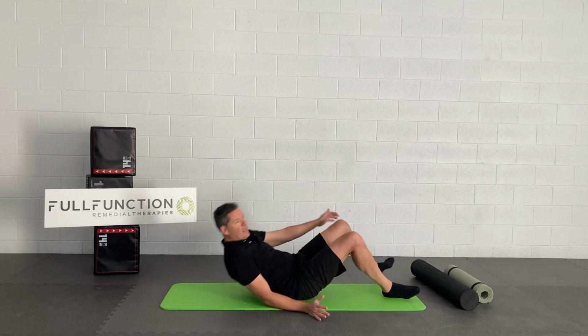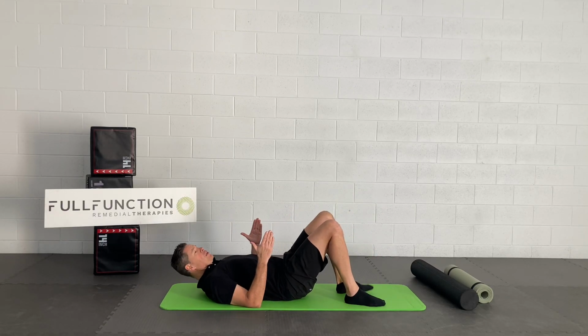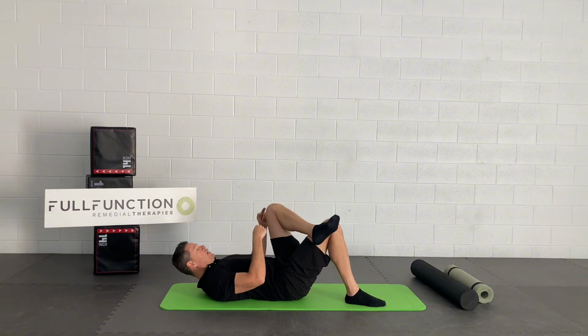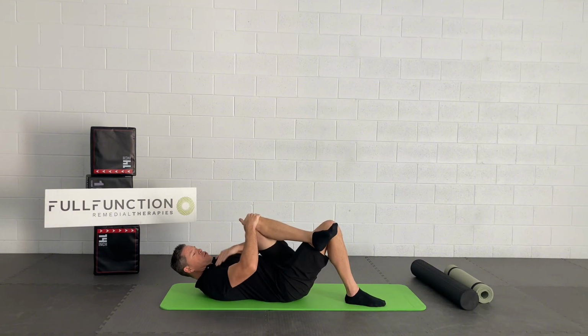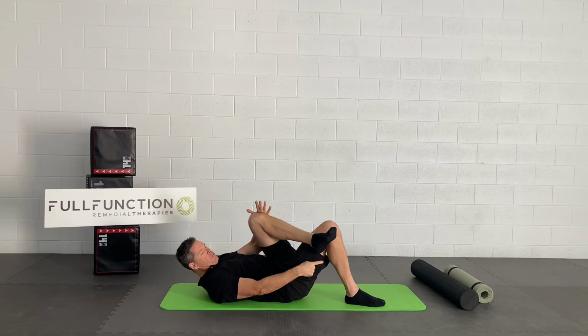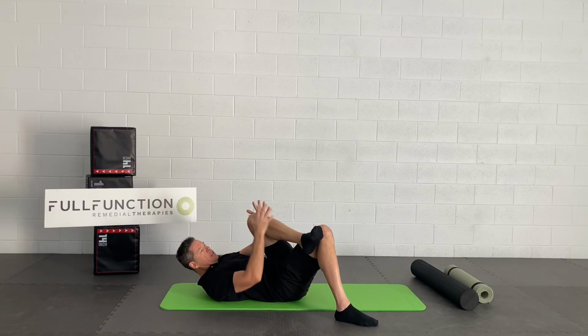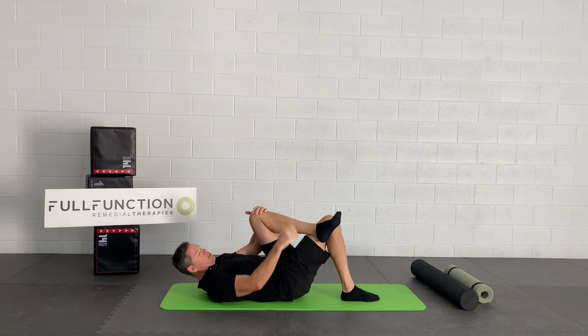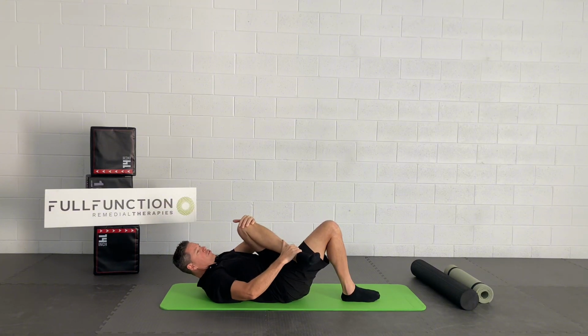So if you hop on your back, have your knees bent, you take one leg up, place it on the other knee, and you pull this towards your opposite shoulder like that, and you move this foot out to the side. You're going to get a stretch through that glute. You can just relax. If you don't like moving that leg, you can just grab your leg and twist it over.